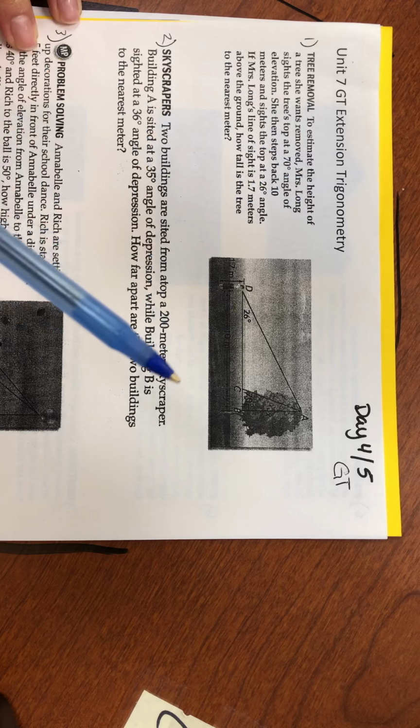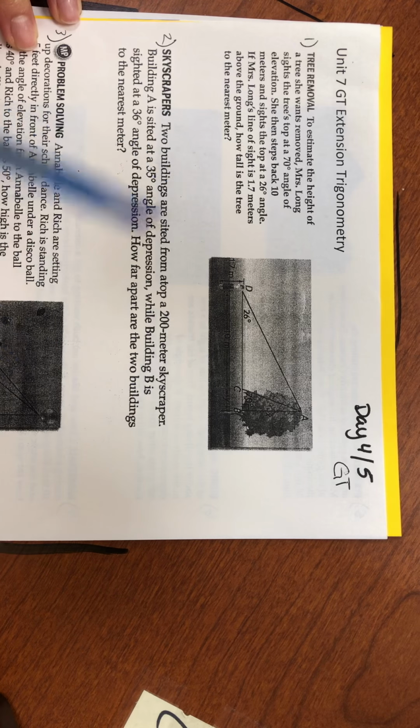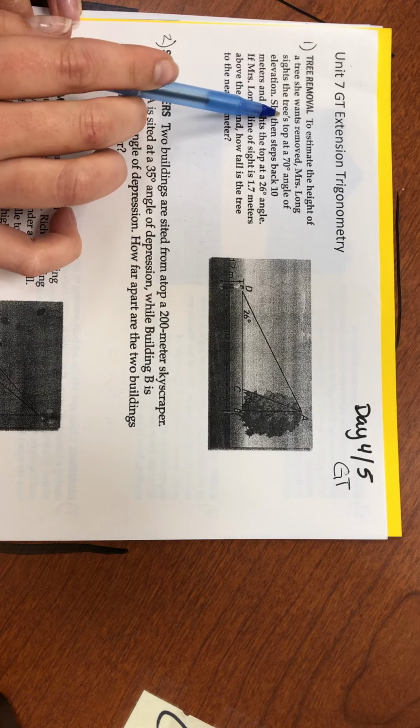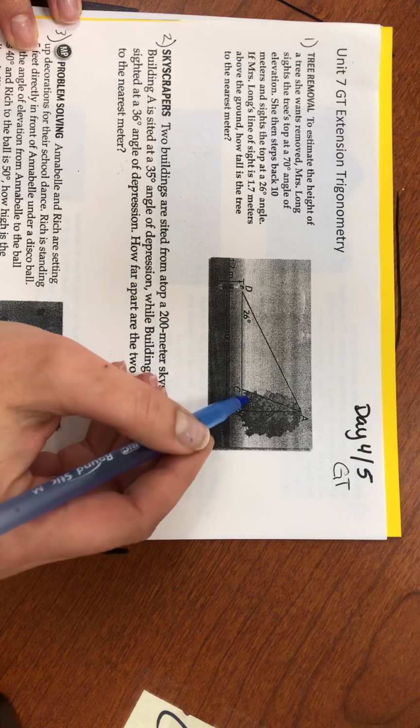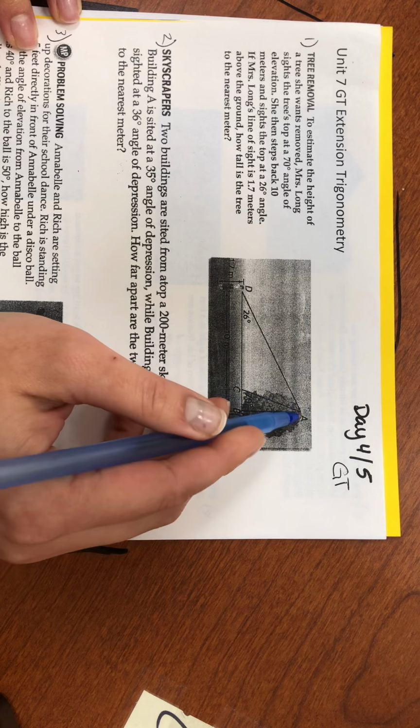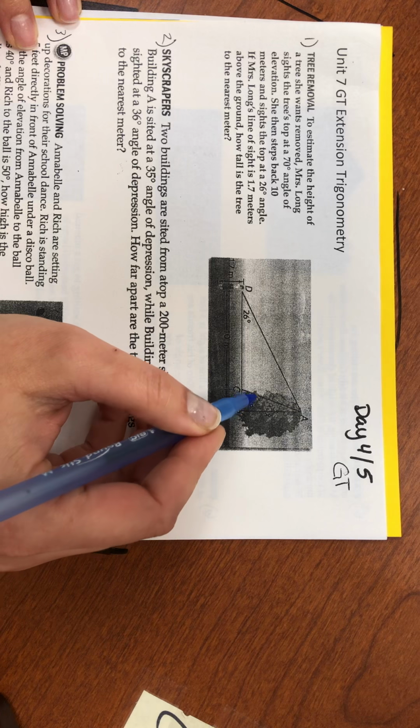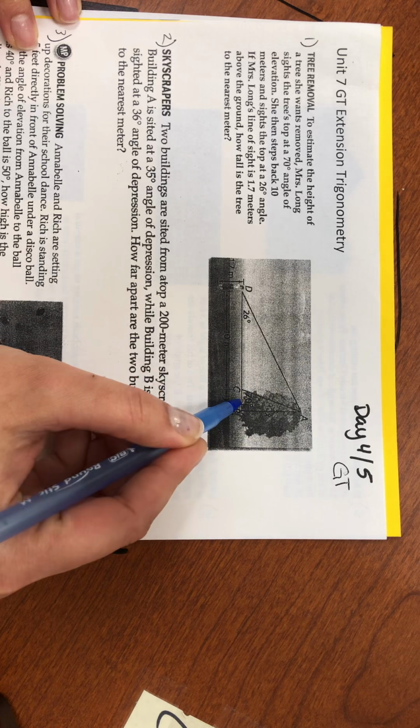To estimate the height of a tree she wants to remove, Ms. Long sights the tree top at a 70 degree angle of elevation. So that's the first time she looked at the top of the tree, and the angle of elevation was 70 degrees.